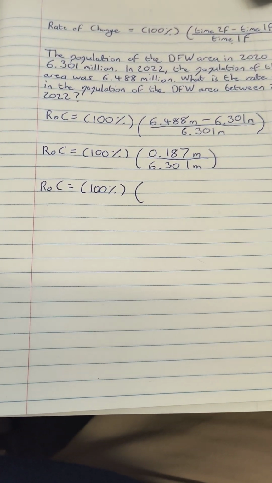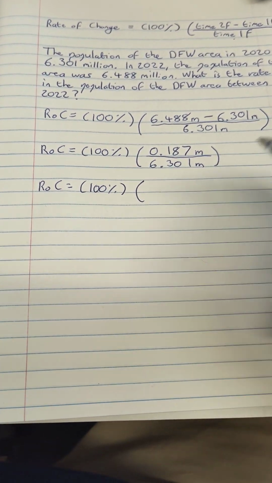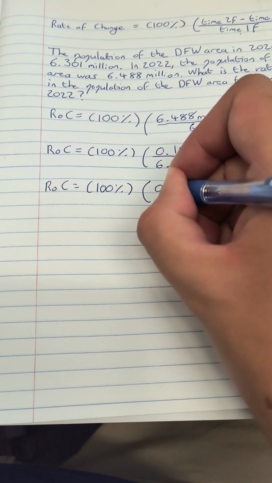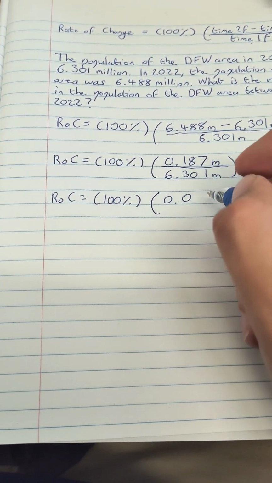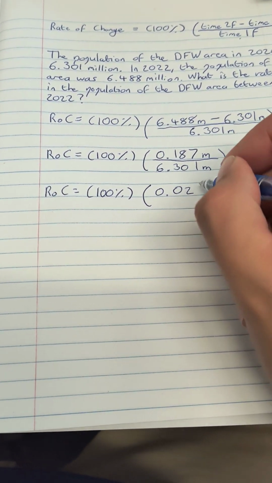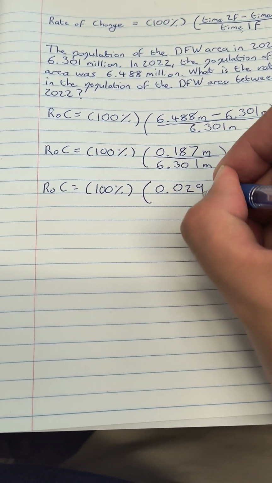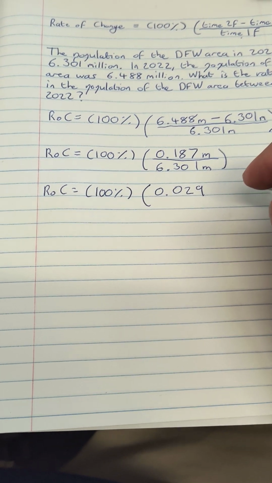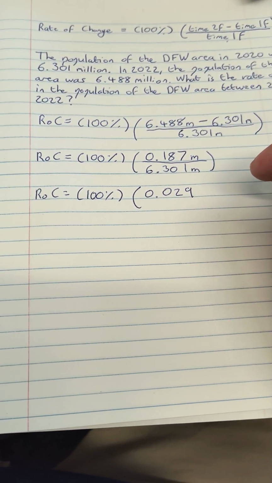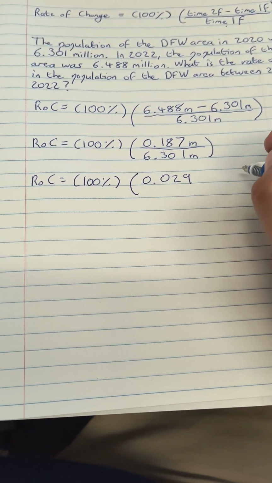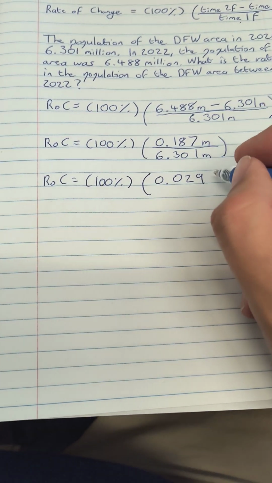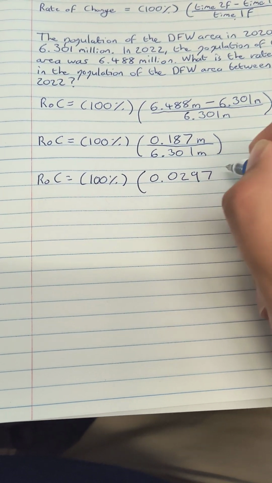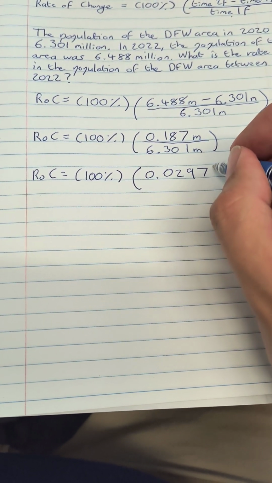And again, reporting to 4 decimal places, we have a value of 0.029, and the 4th decimal place is 6, and the 5th decimal place is 7, and so rounding up to 4 decimal places, our value is 0.0297.